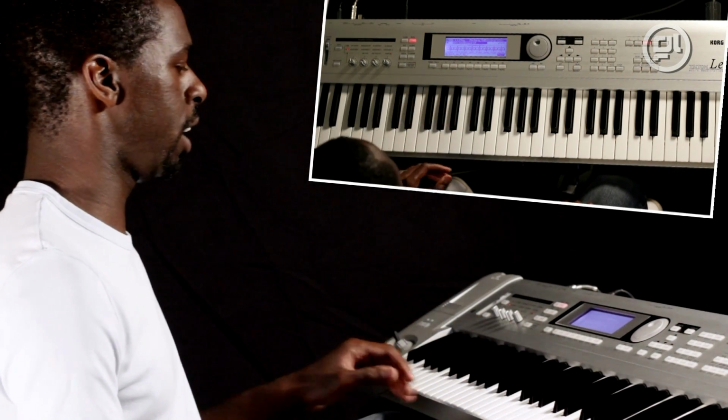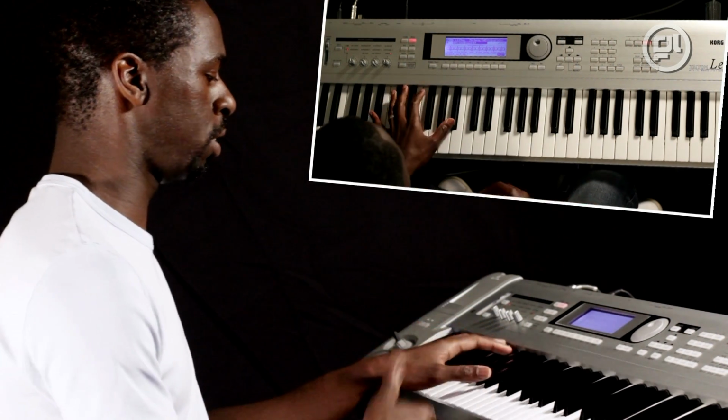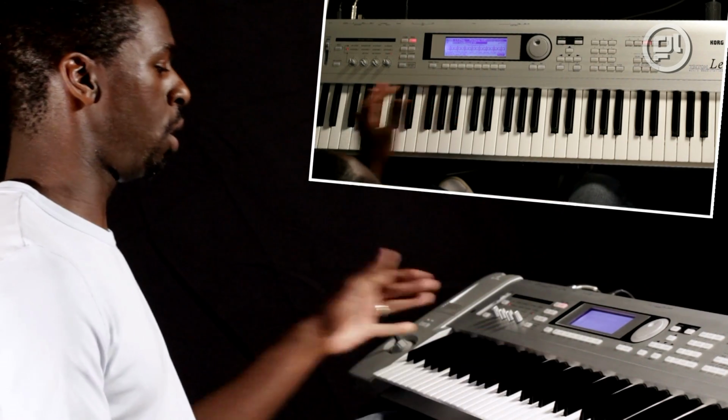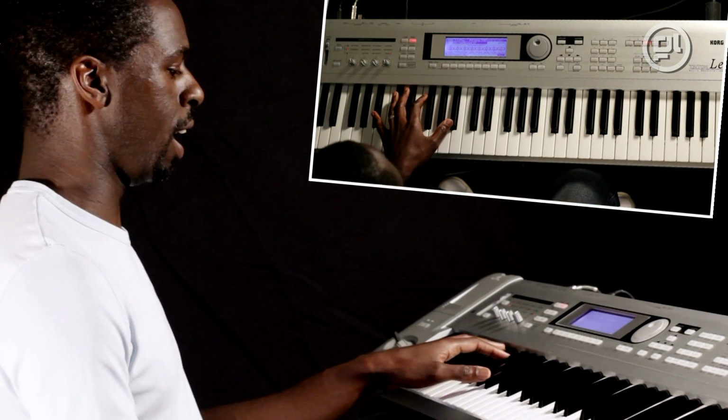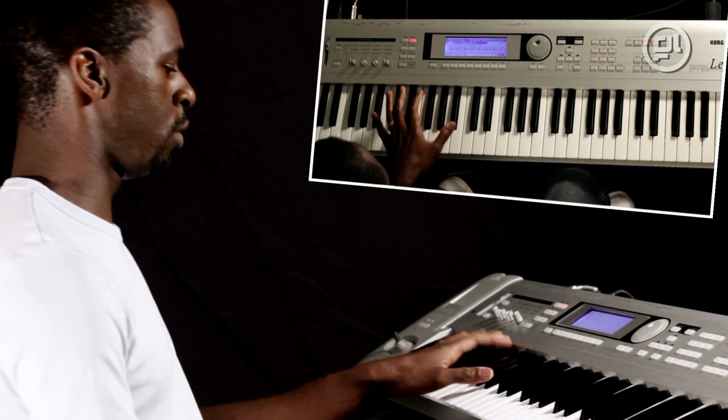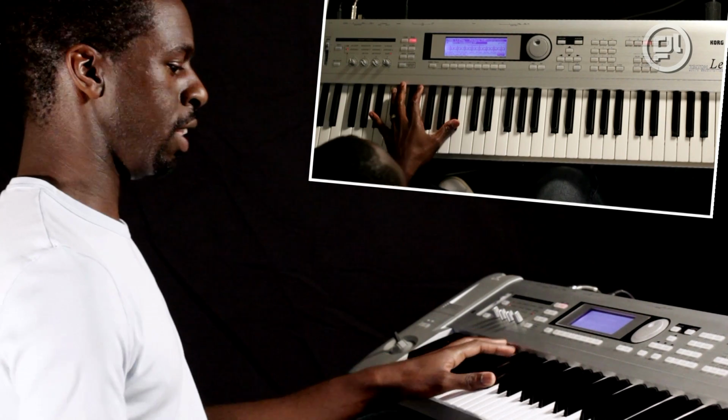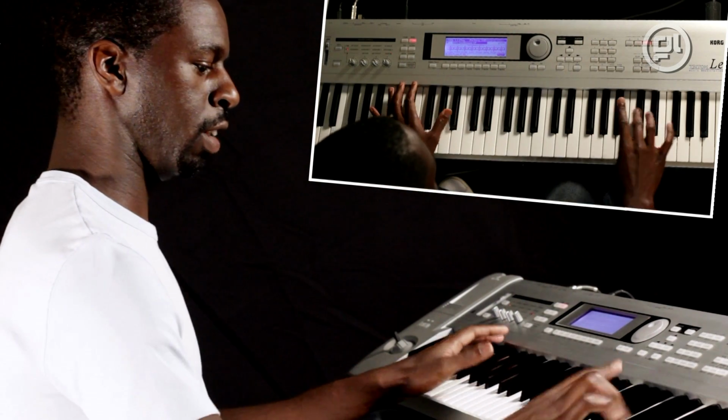So this run's going to be in B flat for the purposes of this demonstration. Probably the best way for me to approach it, I'll do it in real time and then break down exactly what the run is. So in B flat, here it is in real time.